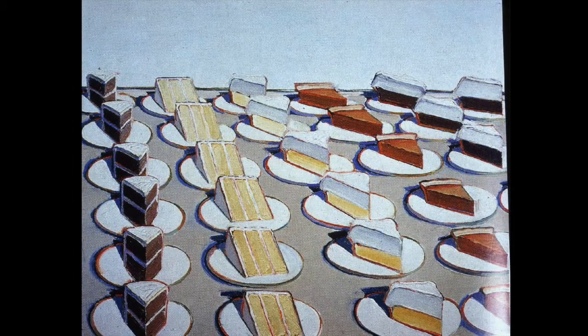Another work that has unity with variety. The unifying aspect here is that these are all desserts. They're all wedge-shaped. They're all in lines. They're all on circular plates. But the variety comes in with each row being a different dessert. So again, we have a great composition that portrays unity with variety.